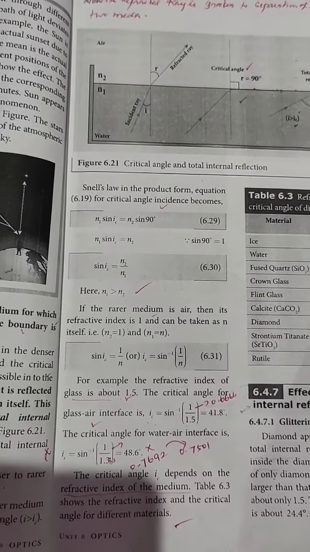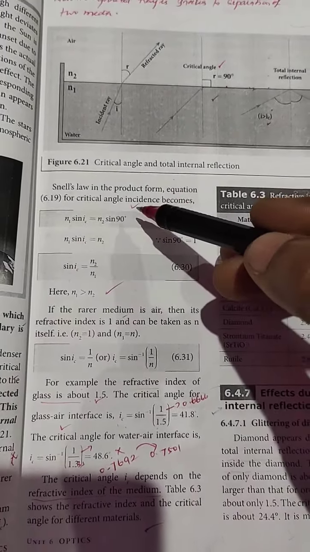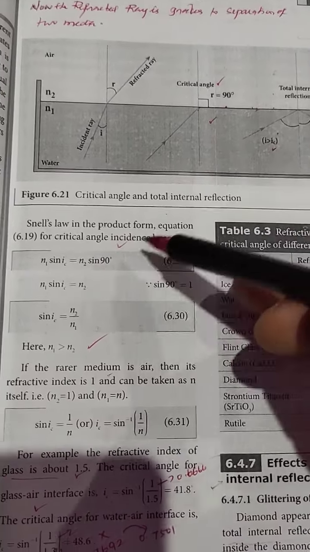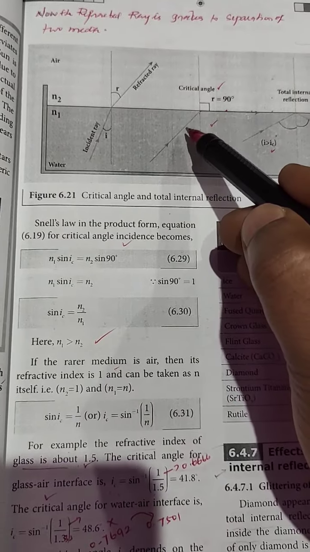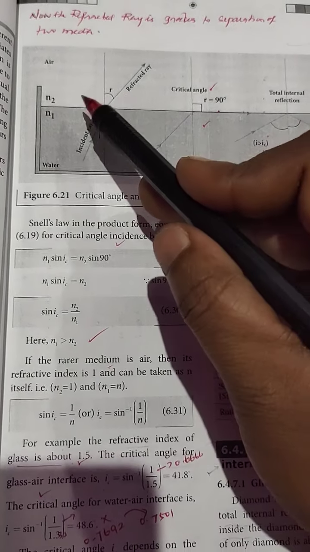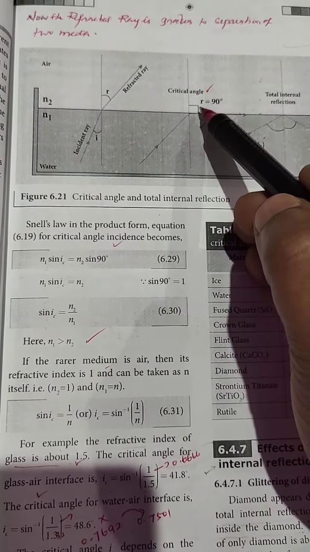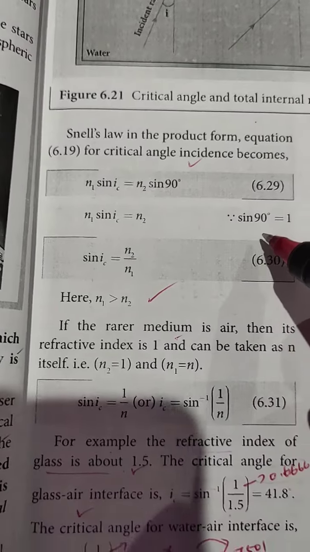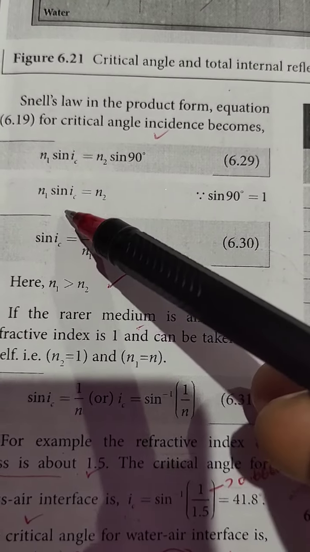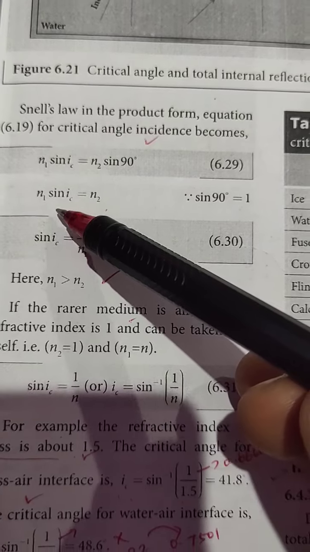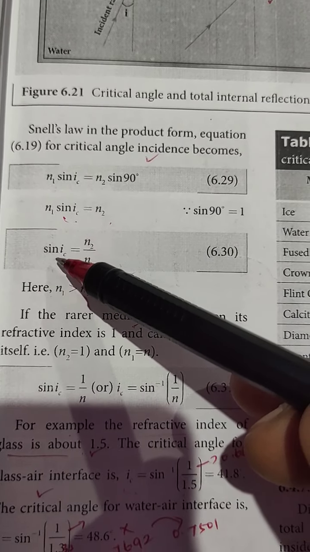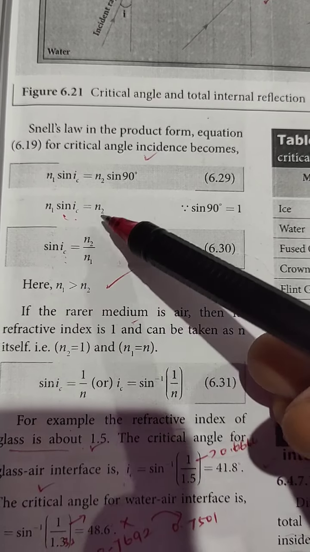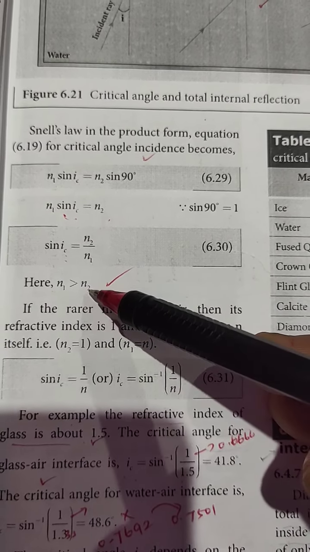So by using Snell's law in the product form, n1 sin Iz equals n2 sin 90. We know sin 90 has the value 1, so n1 sin Iz equals n2. We calculate the critical value of Iz. So the sine of the critical angle Iz becomes n2 by n1, where n1 is greater than n2.